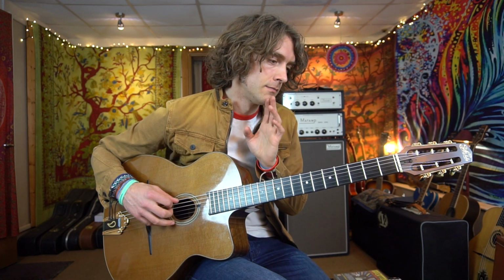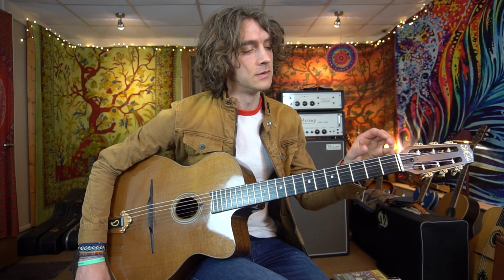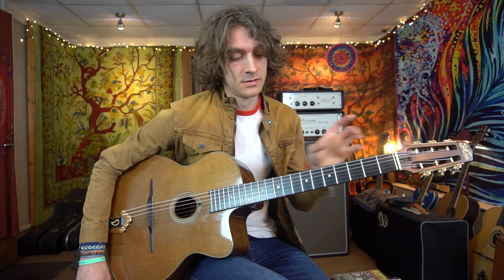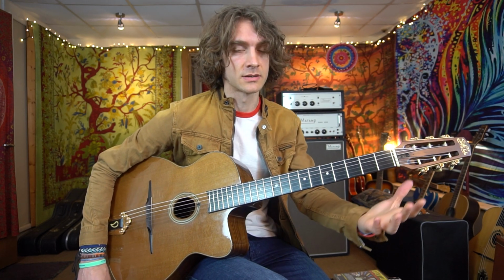So my 10-year-old brain thought that perhaps he knew where these notes were all throughout the fingerboard, not just in these two boxes.